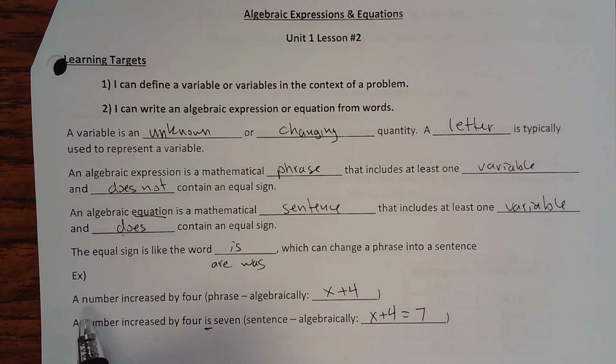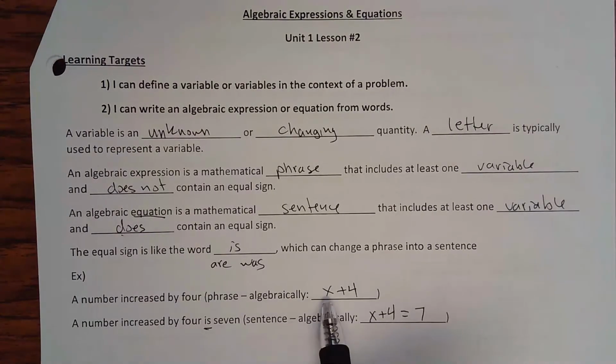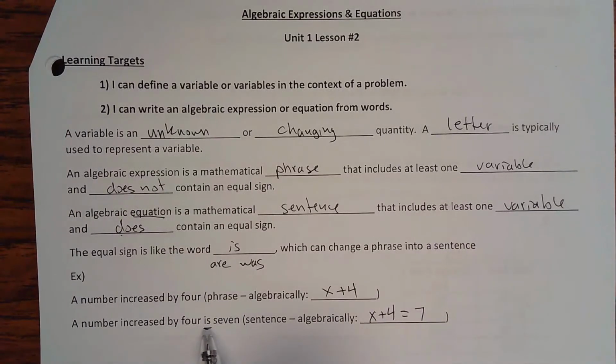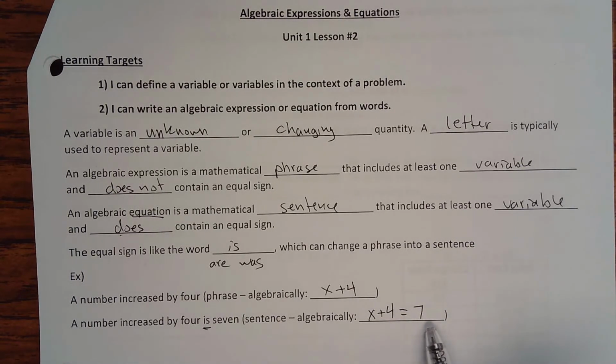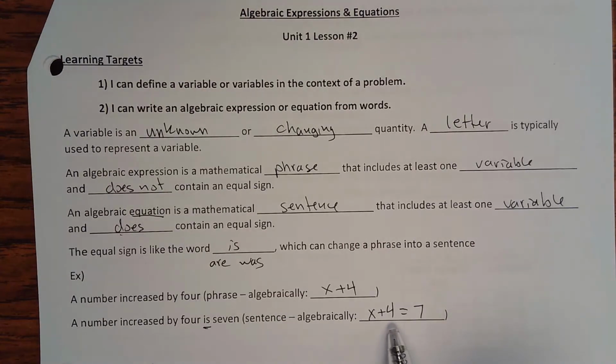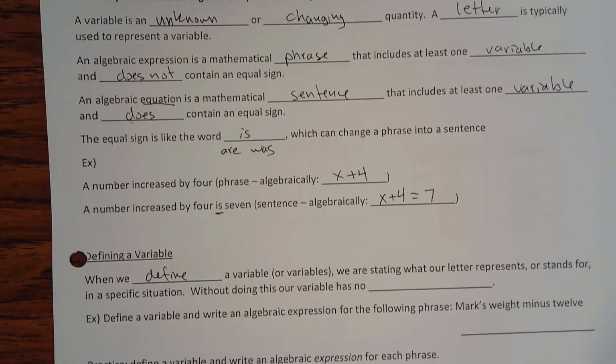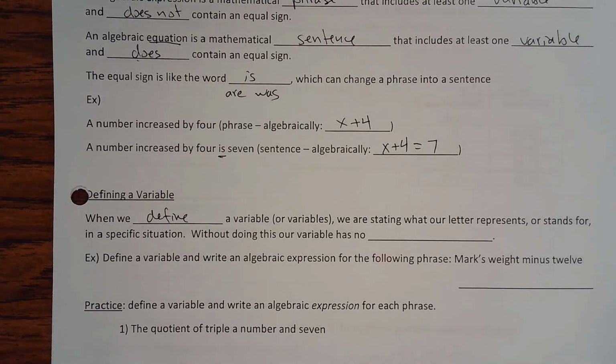For example, a number increased by 4. That means some number and you're adding 4 to it. The moment I put is in here, a number increased by 4 is 7, that phrase becomes a sentence. That's the equal sign. The first one I cannot solve for. I have no idea what x is. This one, x is 3, because 3 plus 4 equals 7. Okay?